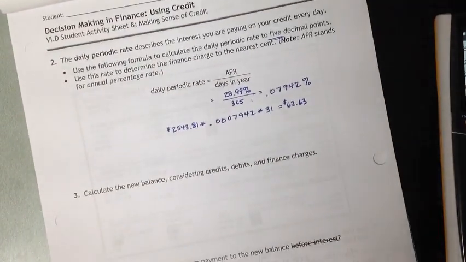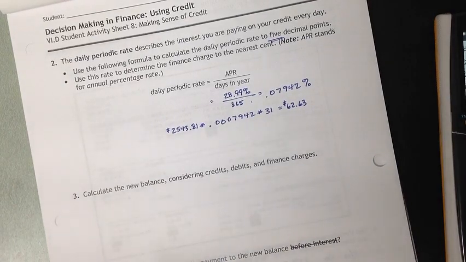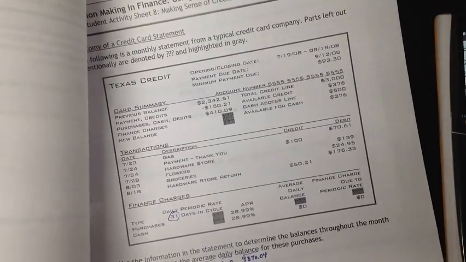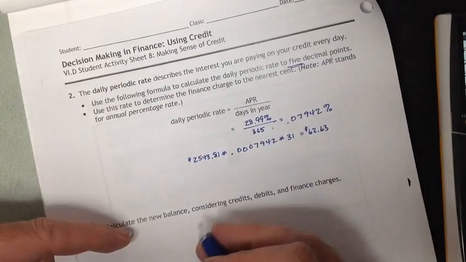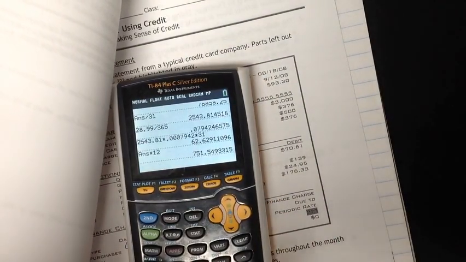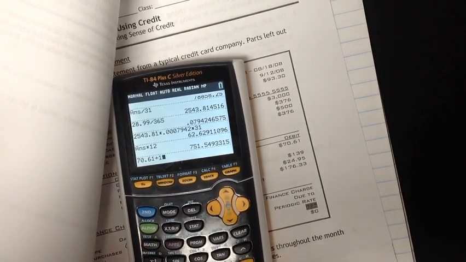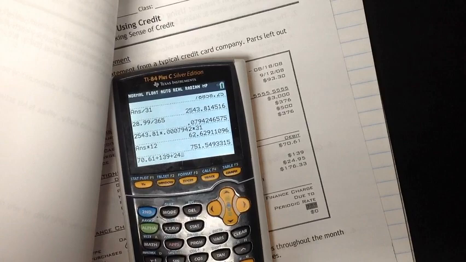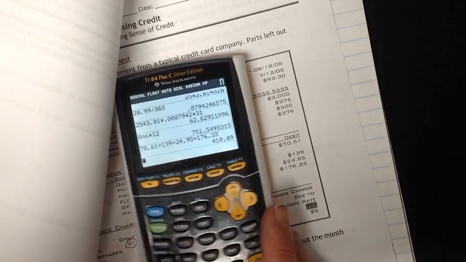All right? So calculate the new balance considering credits, debits, and finance charges. All right? So we had $2342.51 was the previous balance. We had debits, money that we charged of $70.61 plus $139 plus $24.95 plus $176.33 for $410.89.